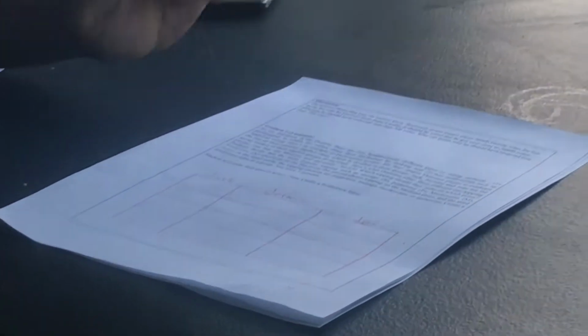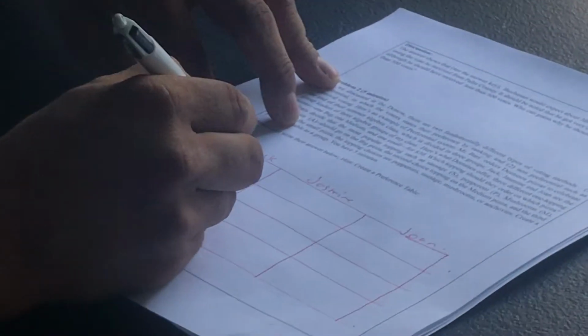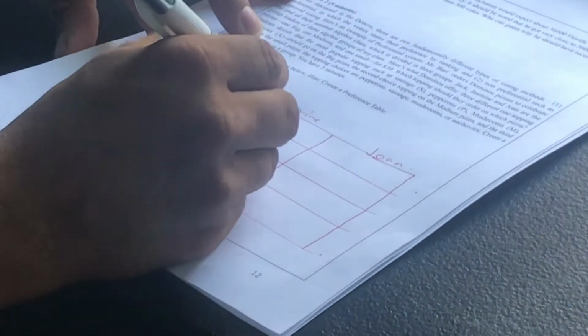So let's say Jack chooses the sauces, Jasmine chooses the sauces, and Joan chooses the pepperoni, because there are three types of pizza: big, medium, and small.